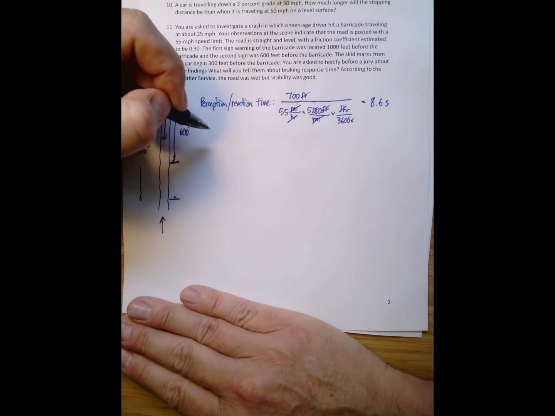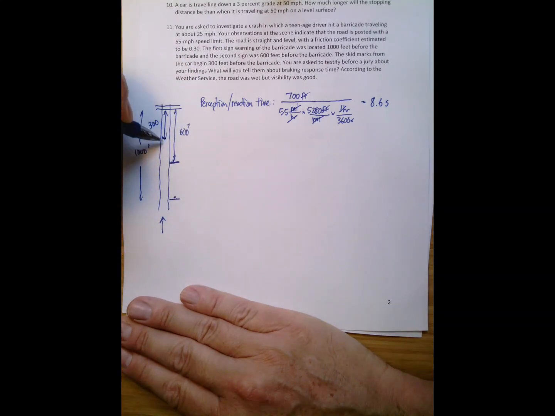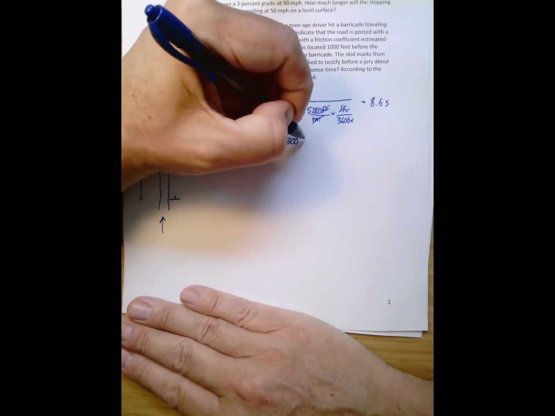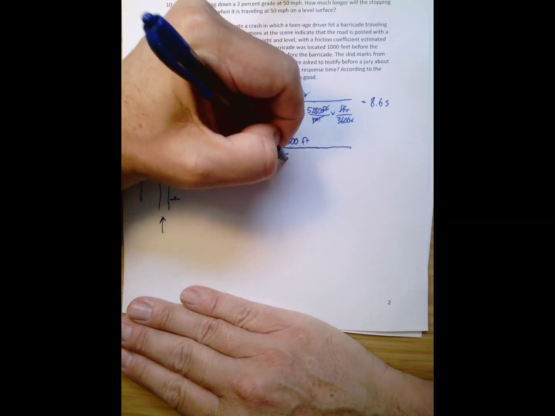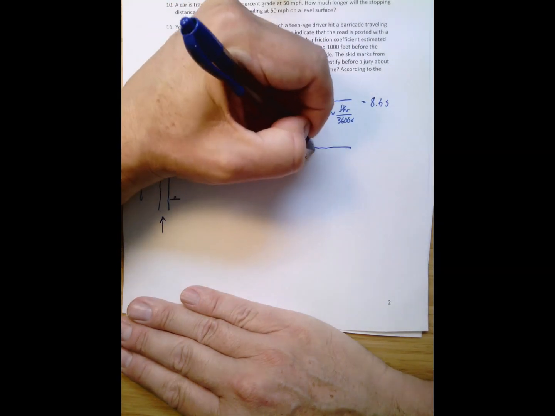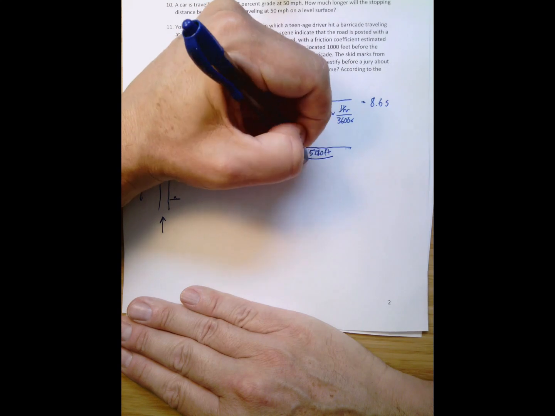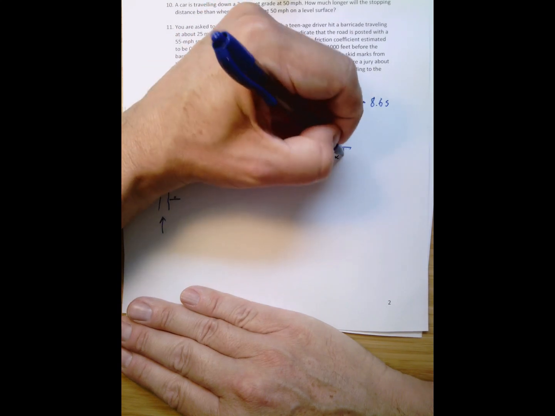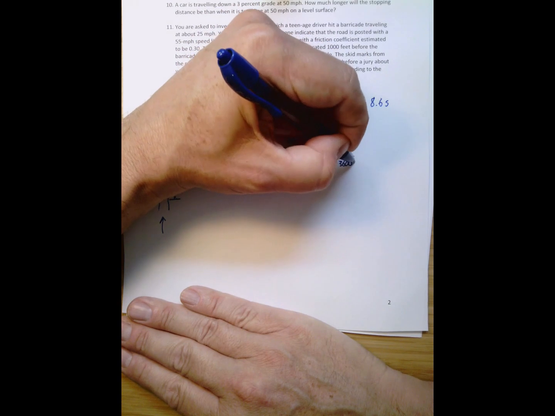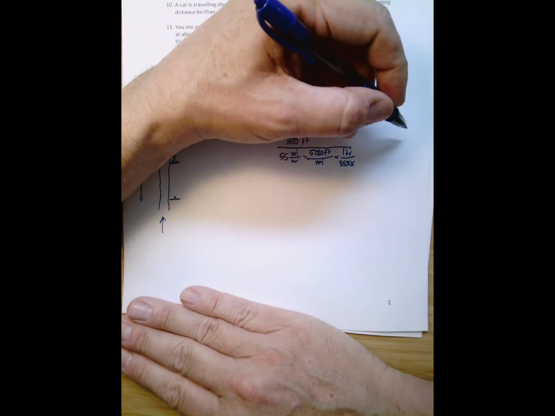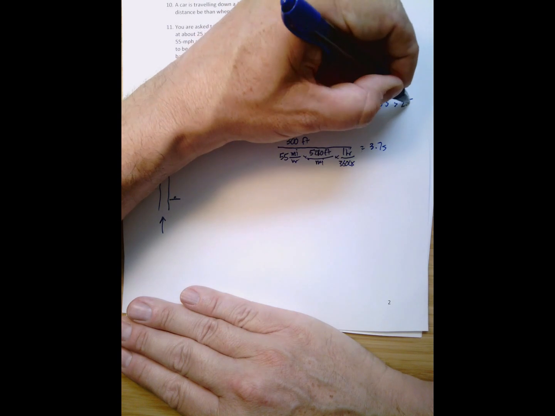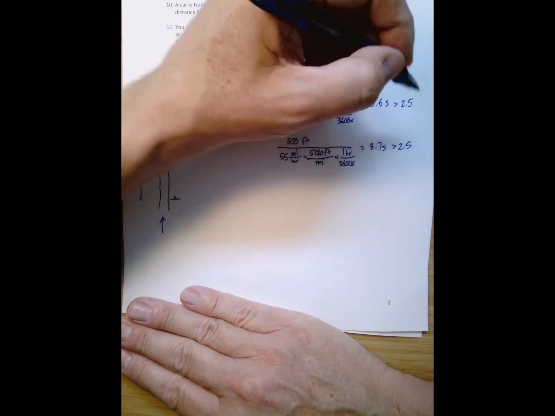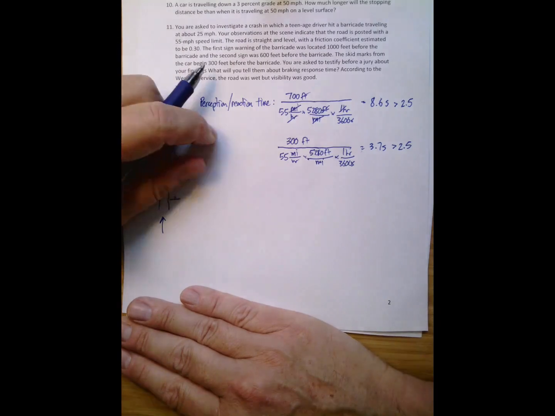Let's try the same thing from the second sign. So the driver traveled 300 feet before initiating braking. So same, assuming the speed limit. So this one is 3.7 seconds, so both of these are greater than 2.5. So chances are that the driver also missed the second sign.